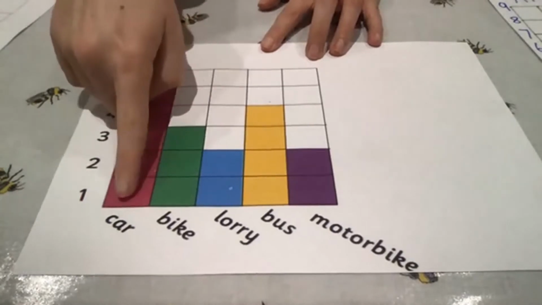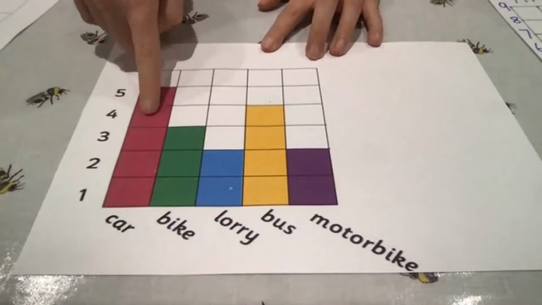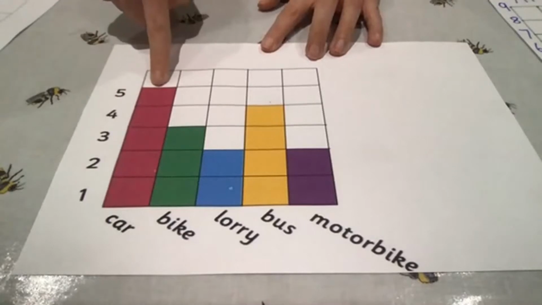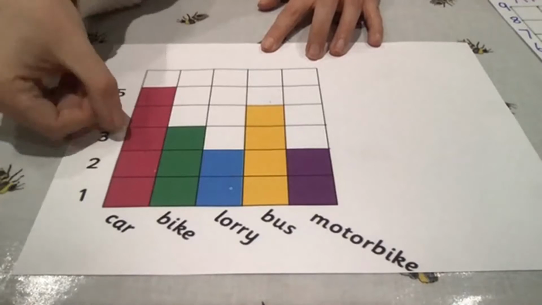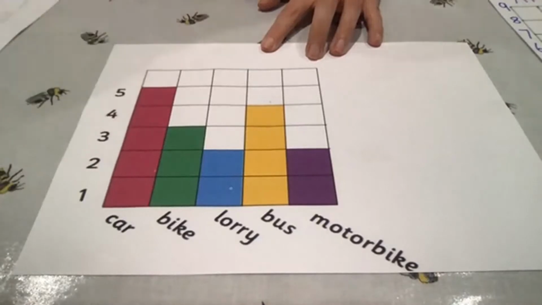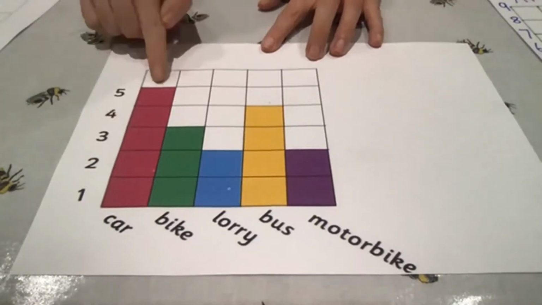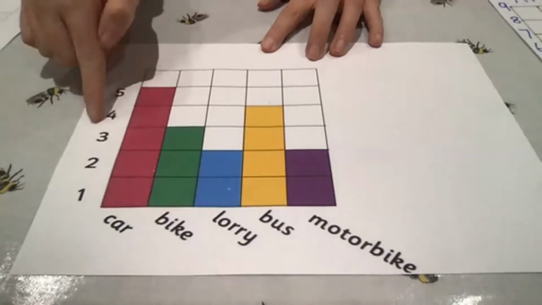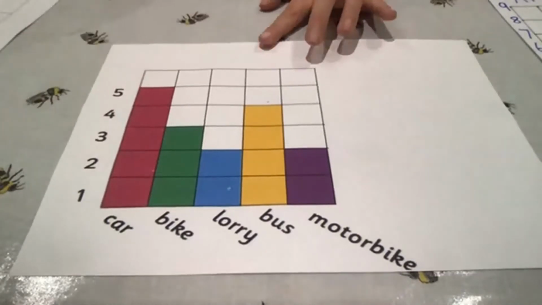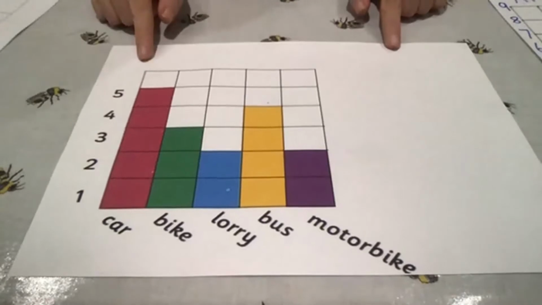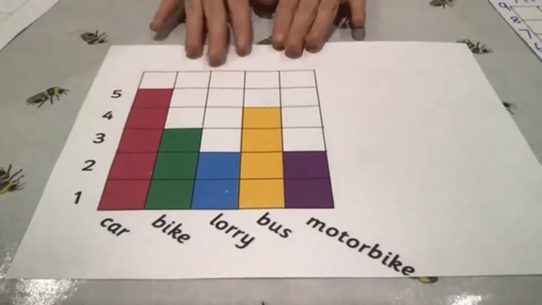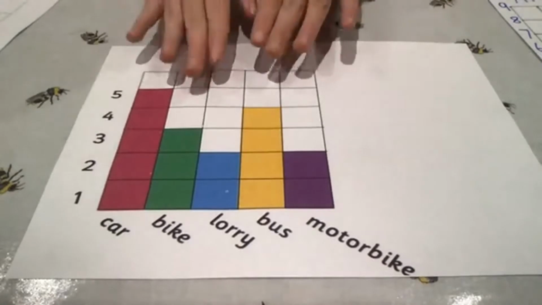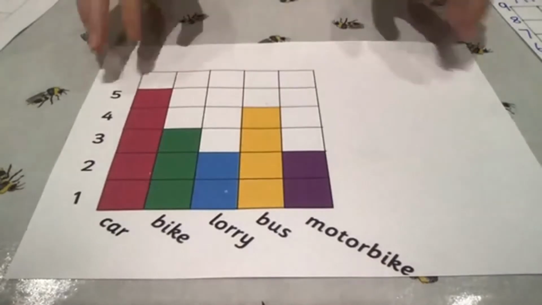So if we have a look at car, can you see the colour goes all the way to here? So that means that there are 1, 2, 3, 4, 5 blocks coloured in. So we know that there are 5 cars. Now for this block diagram, it goes up in ones, but that's not the case for all block diagrams. And we'll have a look at that later on in our lesson. So we are going to find out how we can turn some data into a block diagram.